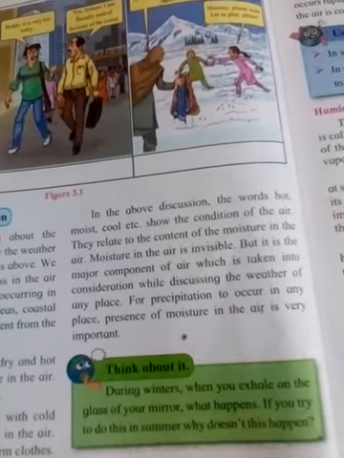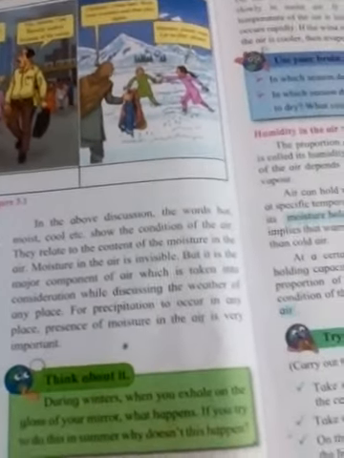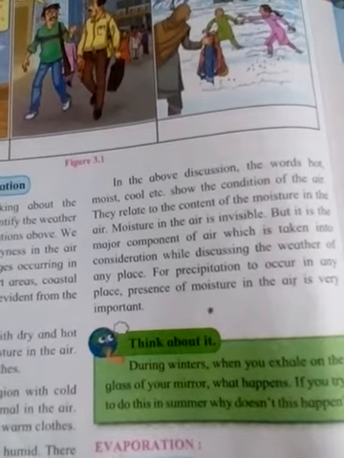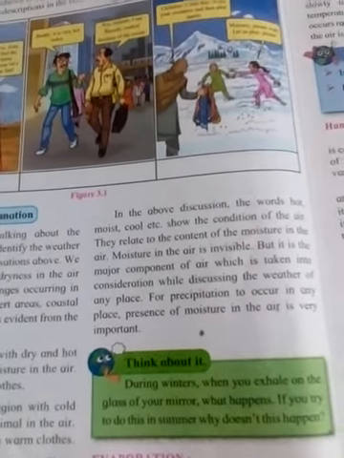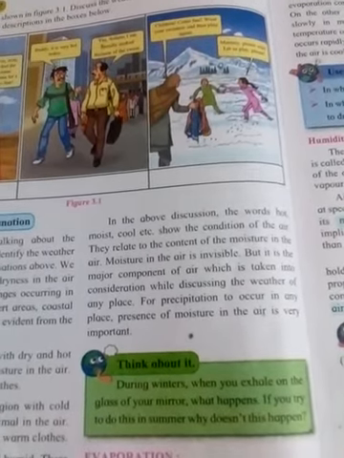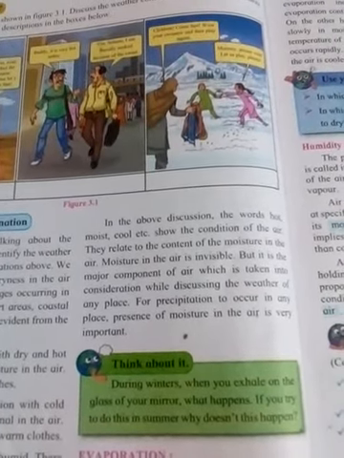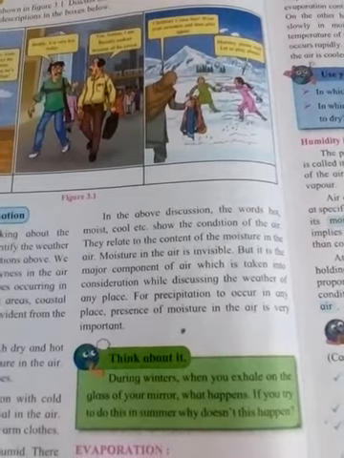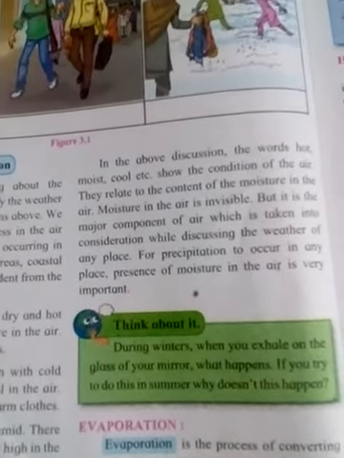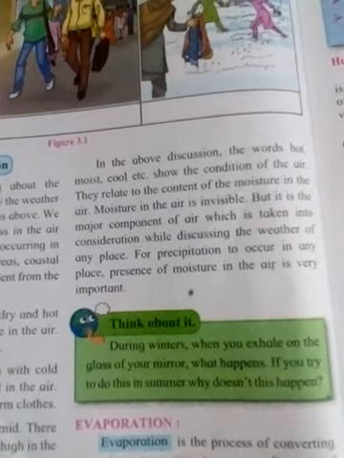Moisture in the air is invisible, but it is the major component of the air. That means moisture is invisible, but it is an important component of the air, taken into consideration while discussing the weather of any place.